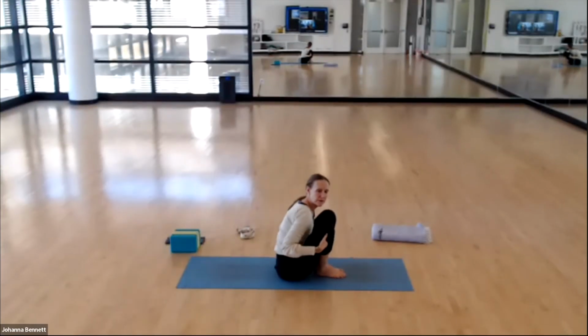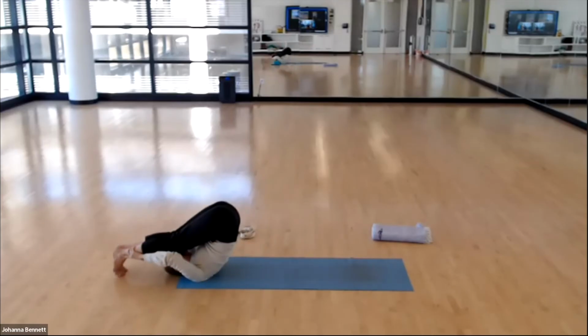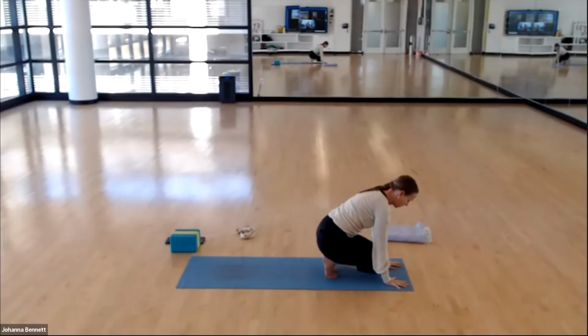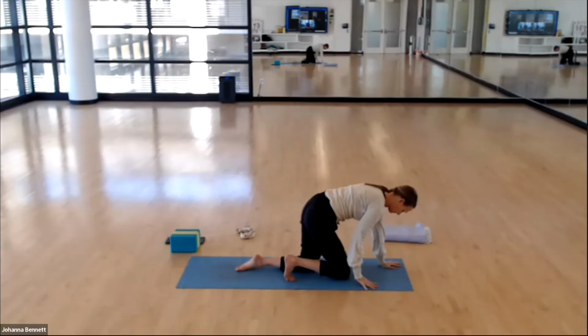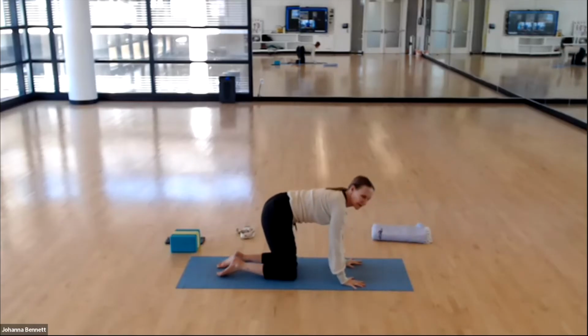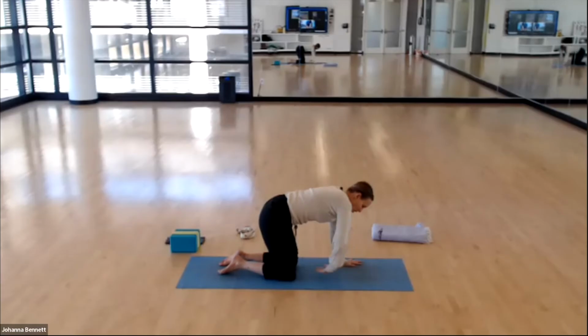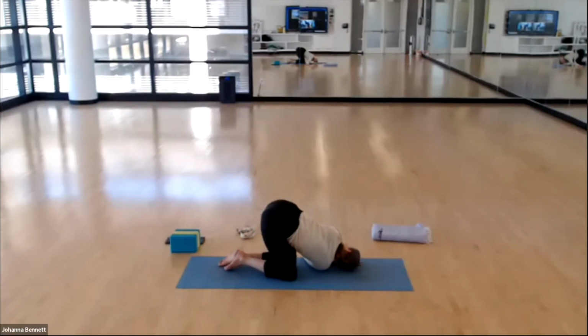Maybe the hips come up, maybe they don't. Good, now from here, let's roll forward. Come onto the hands and knees, everybody. And let's inhale, reach the right arm up. Good, and then exhale, weave it under the left arm, come to the thread of the needle.